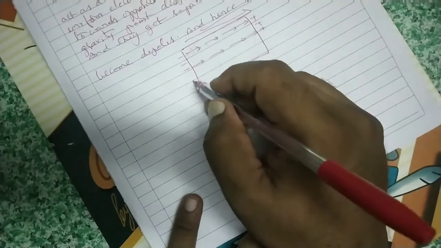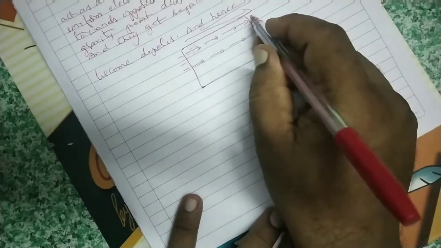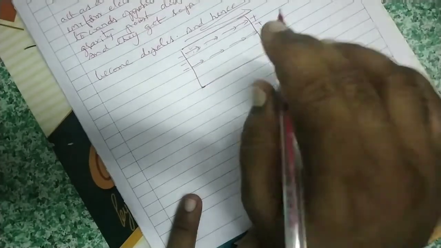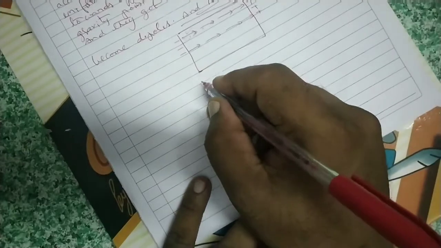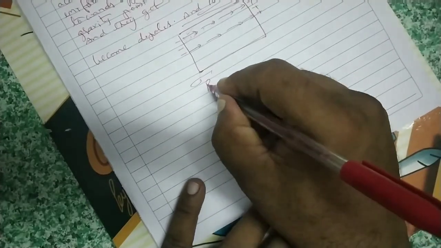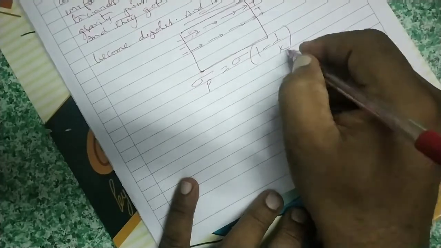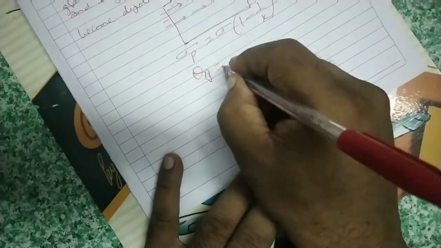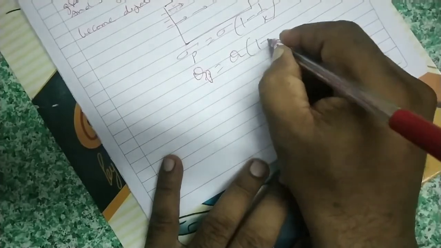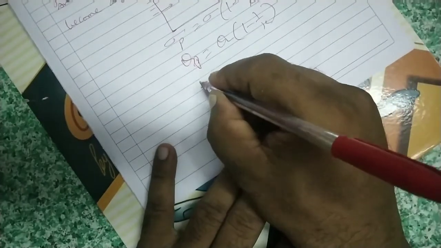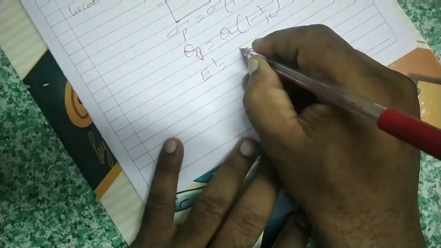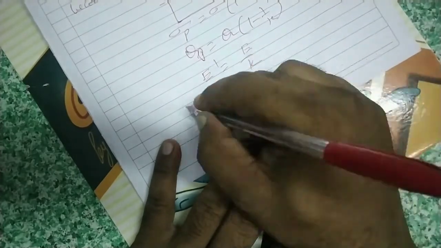Due to which again you find here an accumulation of negative charge and here accumulation of positive charge, and remaining theory is same. What is that? Expression for polarization charge density is sigma into 1 minus 1 by K, and expression for total polarization charge QP is equal to Q into 1 minus 1 by K, and net electric field E dash is equal to E by K. These things remain the same.